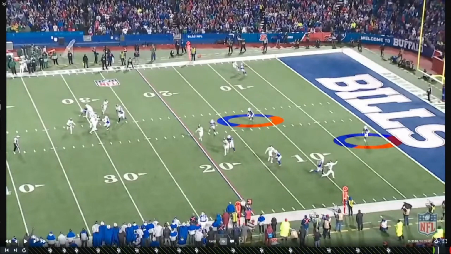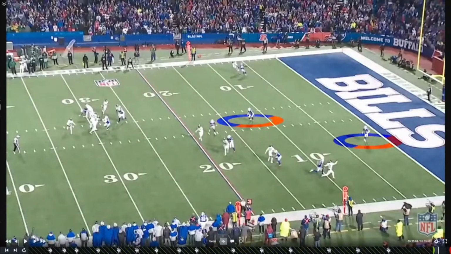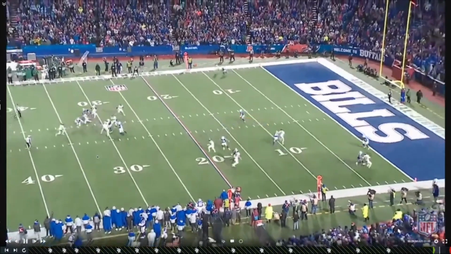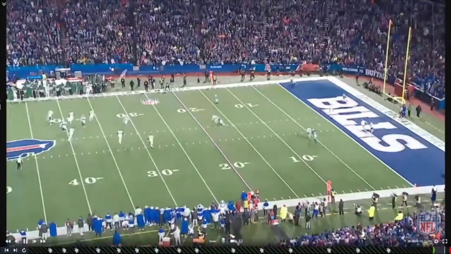If you are horrible in coverage and guys are open right away, oh, that's an awesome comment. Love Film Room University. If you're giving up space right away and receivers have separation, quarterbacks can get rid of the ball right away. They have to second guess because of the coverage you have on the back end to allow the pass rush to get there. And this is a play, again, where it works in tandem. The game the Bills play on the back end allows the game up front to work.